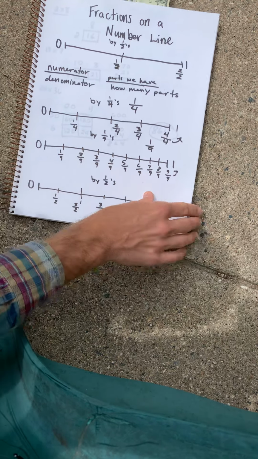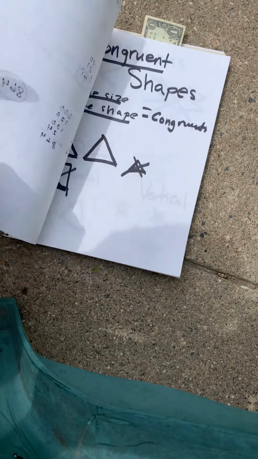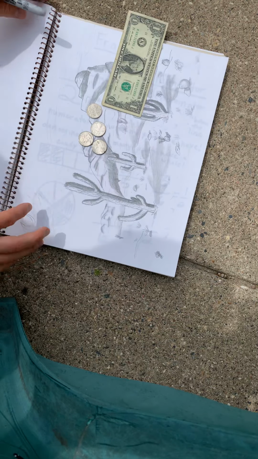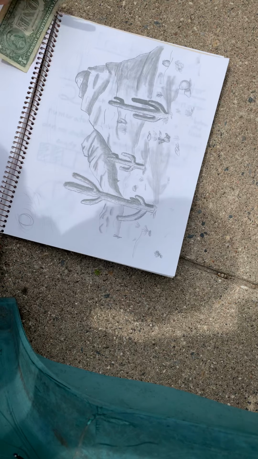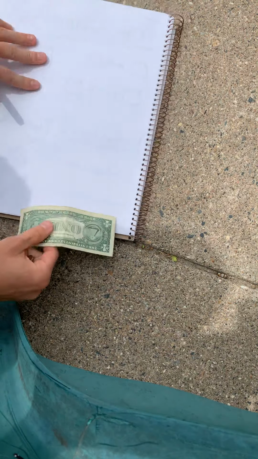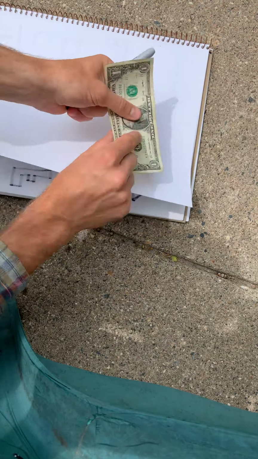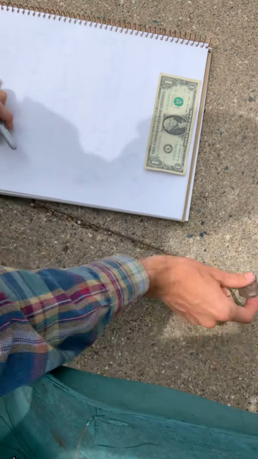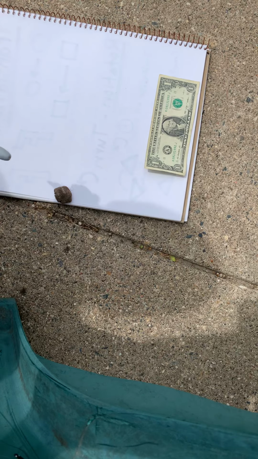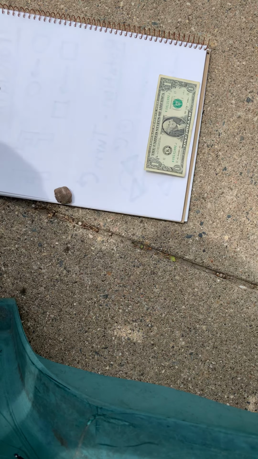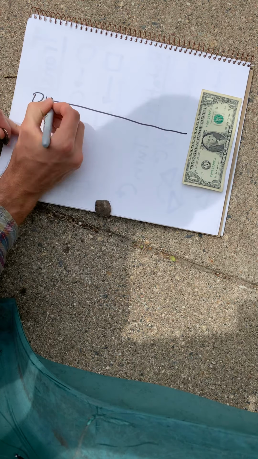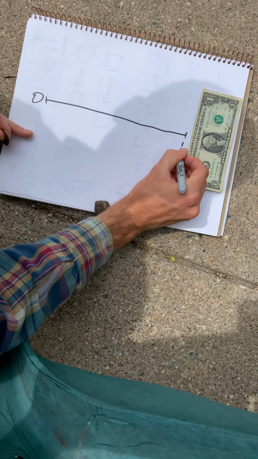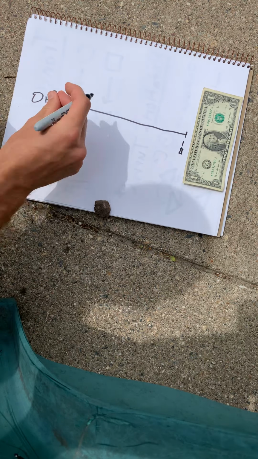All right, I got one more example for you here. Some of you might have noticed I have this little dollar bill sitting at the top. Oh, you're going to see one of my drawings real quick. I'm going to make a number line with some money. So on this side, I'm going to put my dollar bill. And on this side, I'm going to put a 0. So we're going from 0 to a dollar bill. Now we're going to count up by quarters. So I'm going to make my number line right here. 0 to $1.